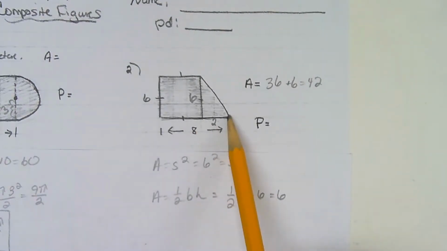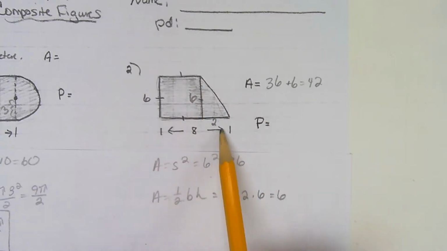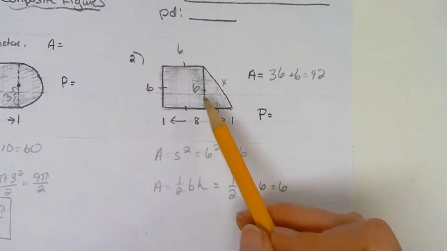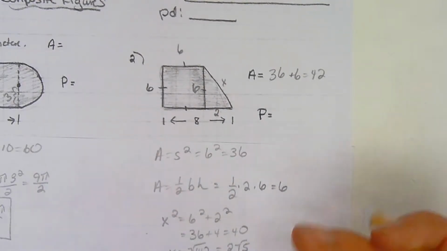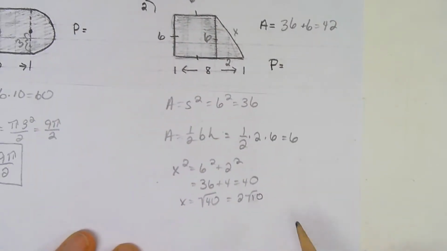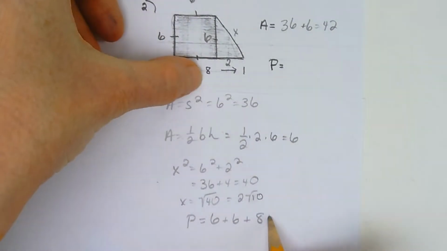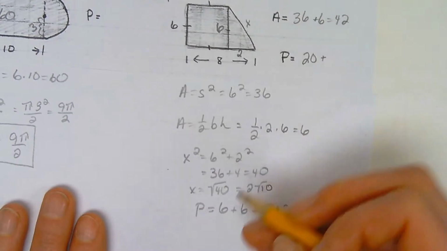Now to find the perimeter, or the distance, the edge, all the way around this figure, then we'll need to find the length of this side. We know that this is 8, this is 6, and this is 6, but we don't know what that is. We'll use the Pythagorean theorem. So x squared is equal to 6 squared plus 2 squared. 36 plus 4 is 40. X equals the square root of 40, which is equal to 2 rad 10. So the perimeter here will be equal to 6 plus 6 plus 8 plus 2 rad 10. Now if I add that up, that's 12 plus 8 is 20, so the perimeter is 20 plus 2 rad 10.